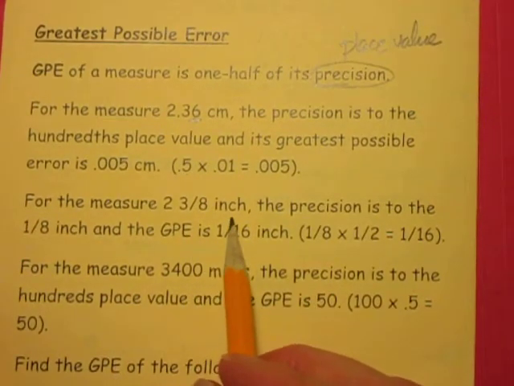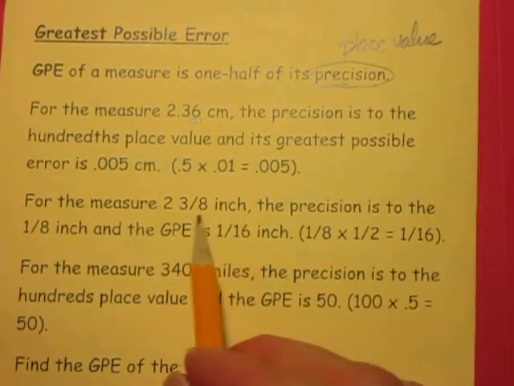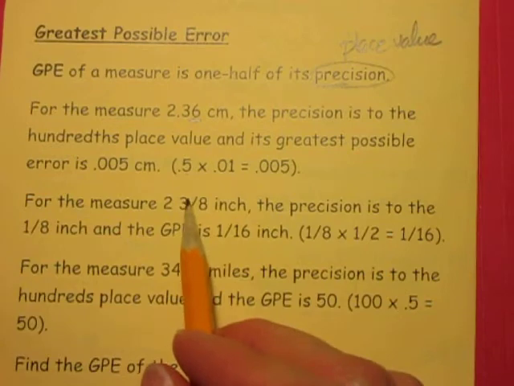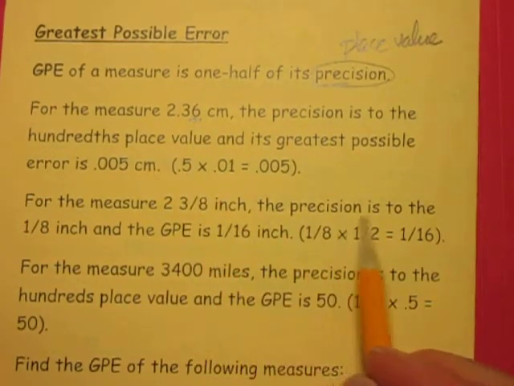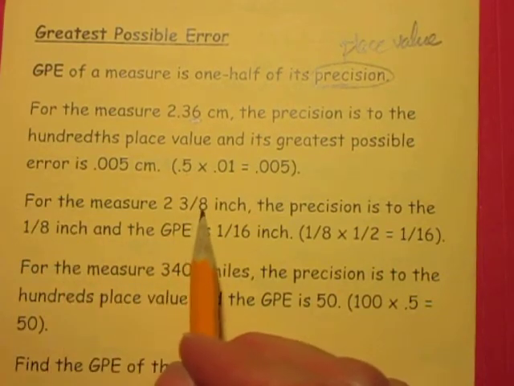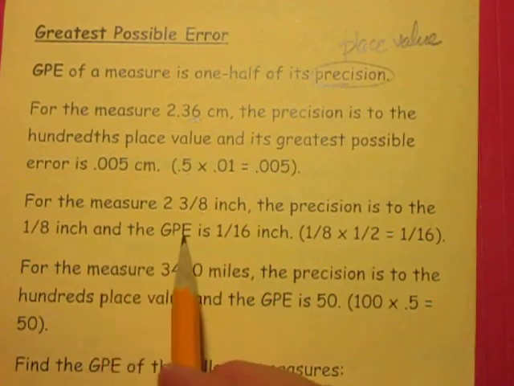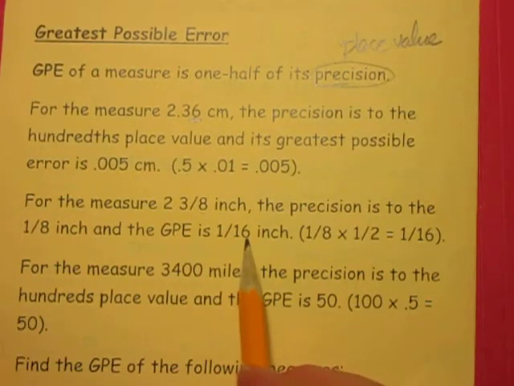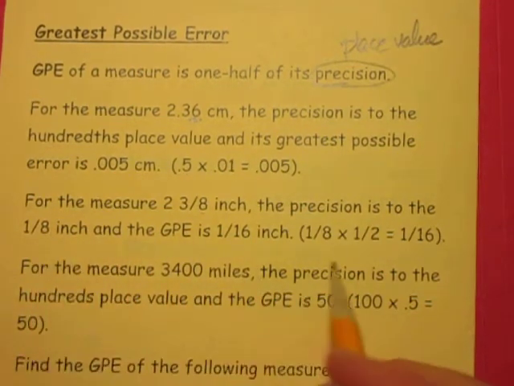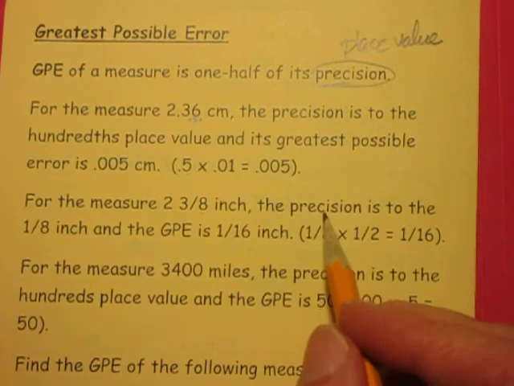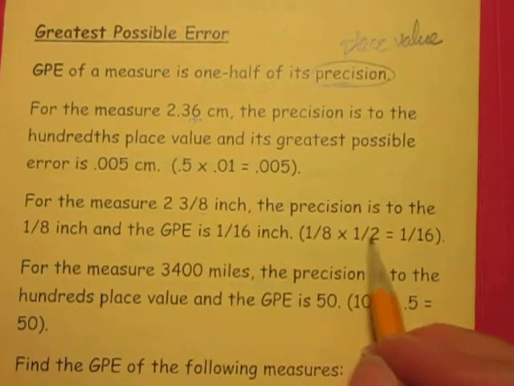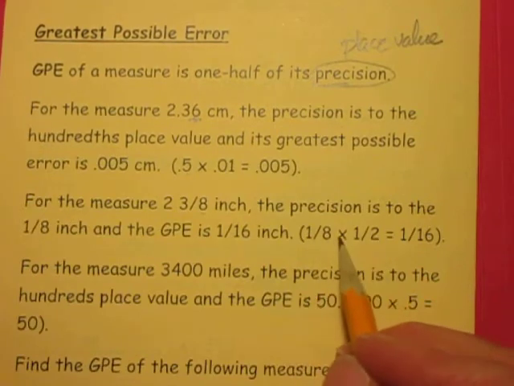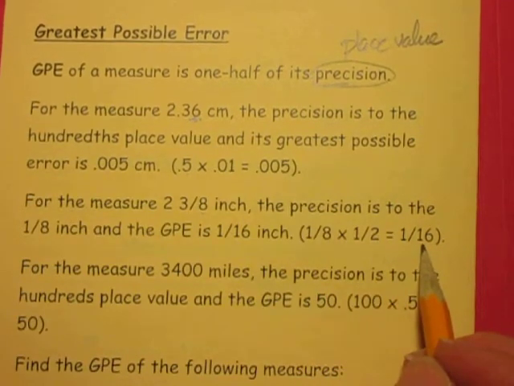For the measure 2 3/8 inch, now this is calibrated a little bit differently because we're looking at a ruler. We're looking at 3/8 inch rather than a decimal place. The precision is to the 1/8 of an inch, so you can see that the smallest calibration is the 1/8 of an inch, and the greatest possible error is 1/16, in other words, half of 1/8 of an inch. So you would basically take the precision, that smallest calibration, 1/8 times 1/2, and here you have it in fraction form, and it gives you 1/16.